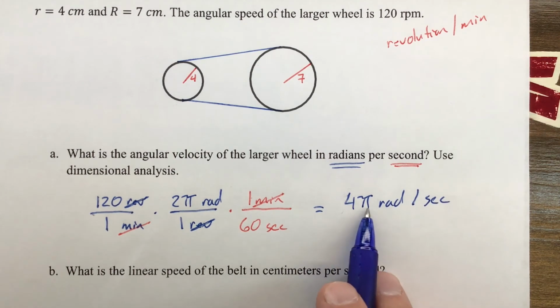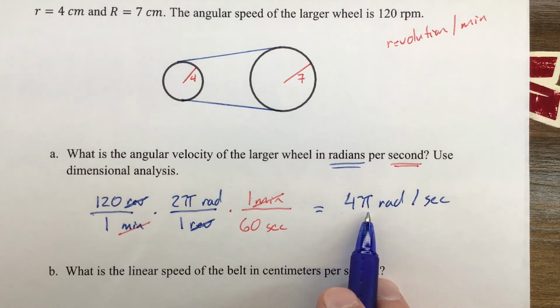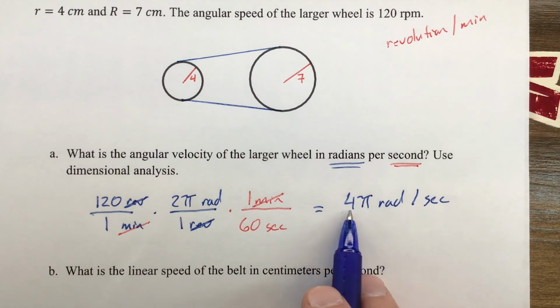And of course, go ahead and leave this in terms of pi here. It does have a decimal form. This is actually going to be 4 times 3.14, so a little bit bigger than 12, but go ahead and leave it in that form.